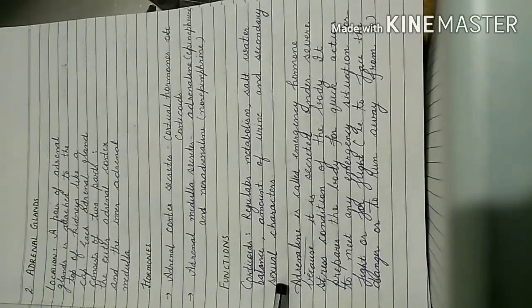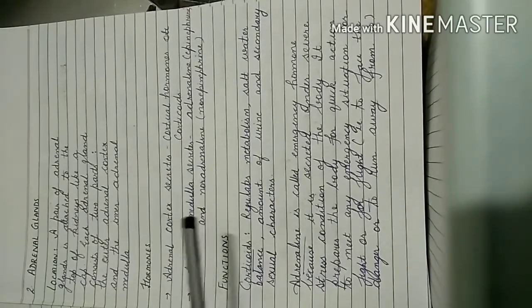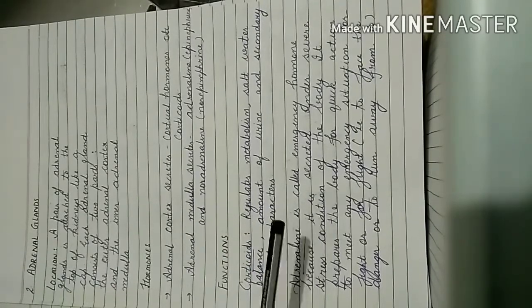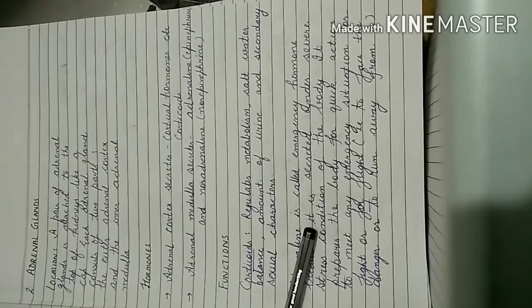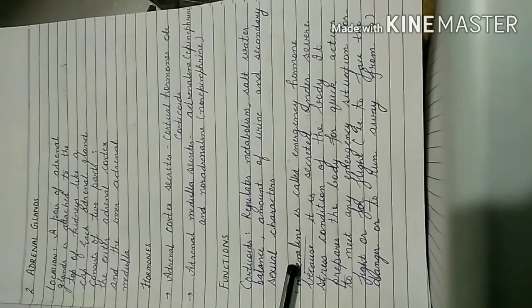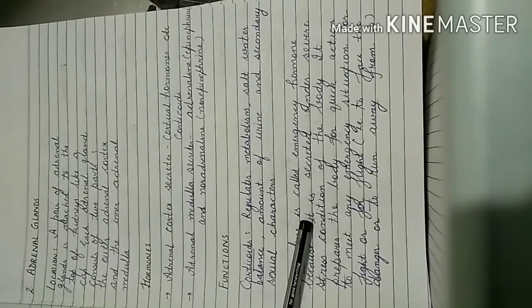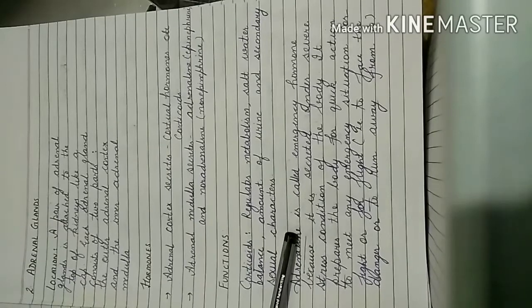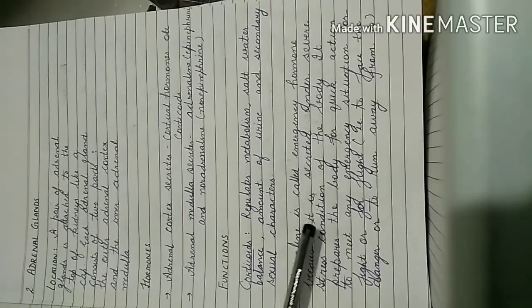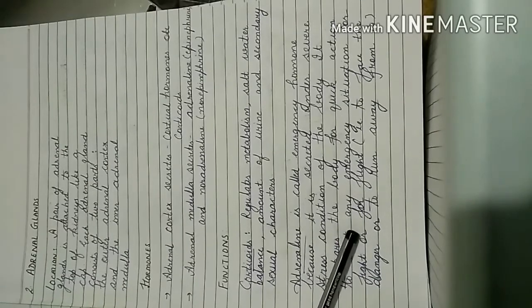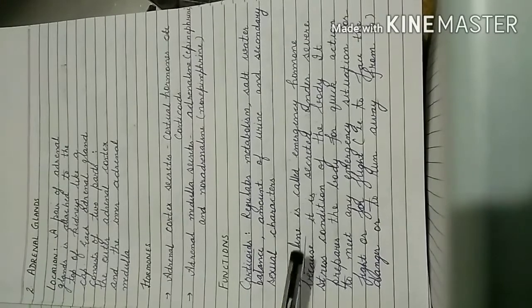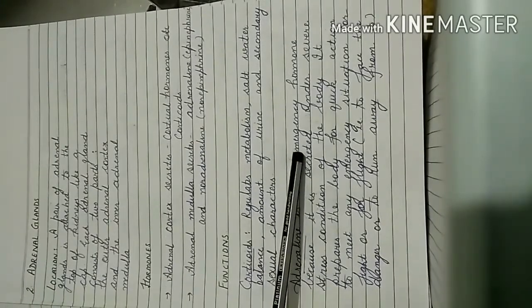But adrenaline, which is secreted by the adrenal medulla, is known as the emergency hormone. Why? Since it is secreted under severe stress conditions of the body, adrenaline is referred to as the emergency hormone, and it prepares the body for quick action to meet any emergency situation. That is, either we will run away from that danger, or we will face it. At that time, the hormone produced is adrenaline, and therefore it is also referred to as the emergency hormone.